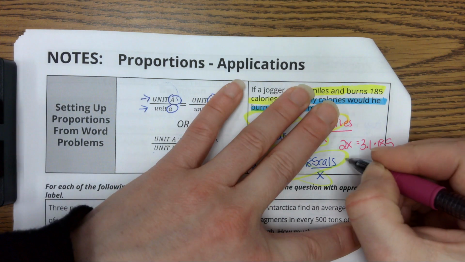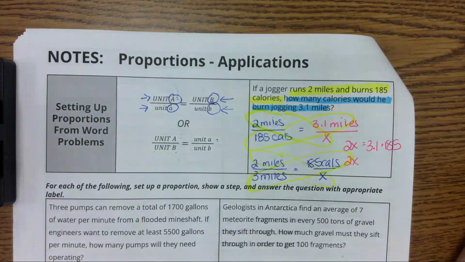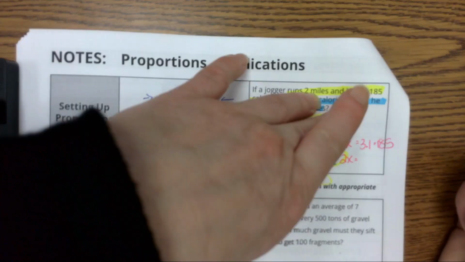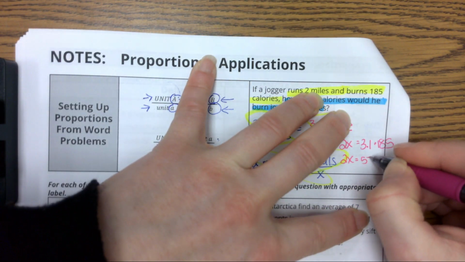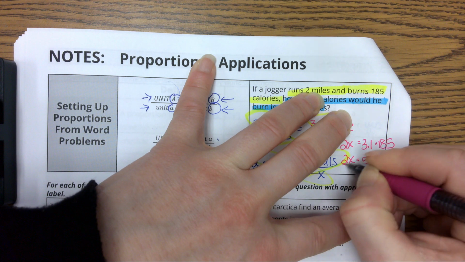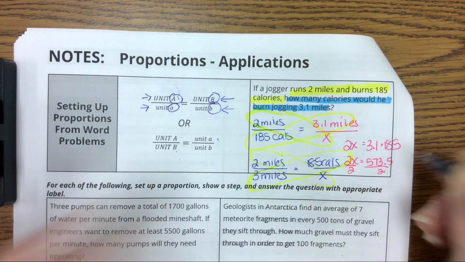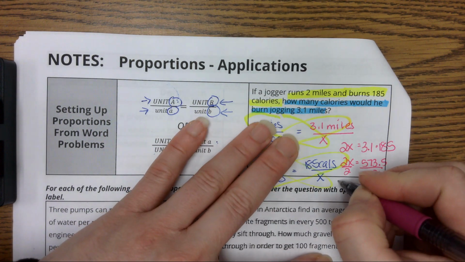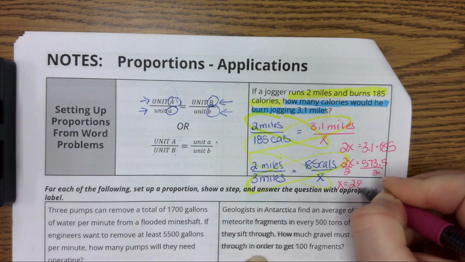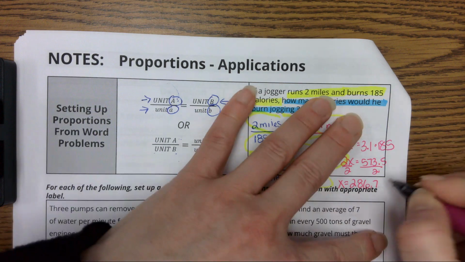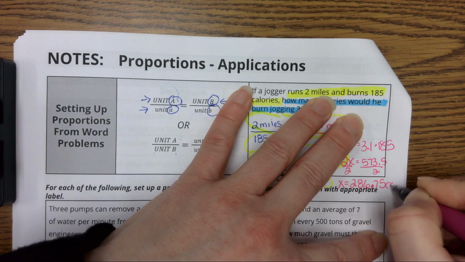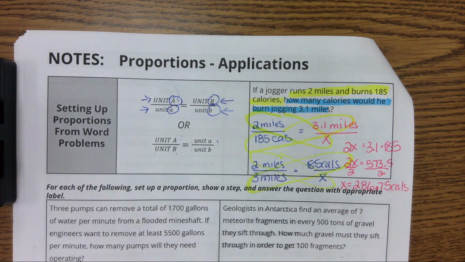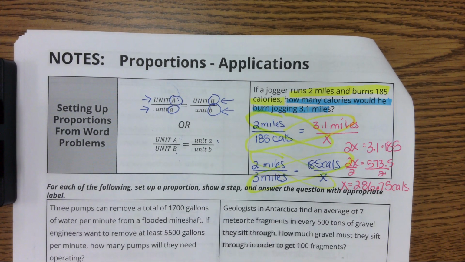Now I have the equation 2x equals 573.5. I divide by 2, and x equals 286.75. And the units on that would be calories.